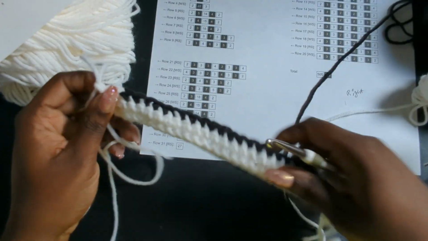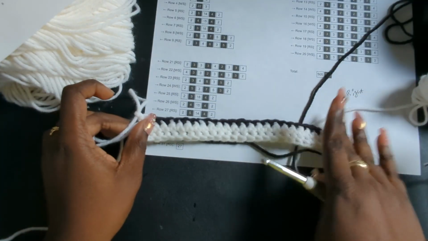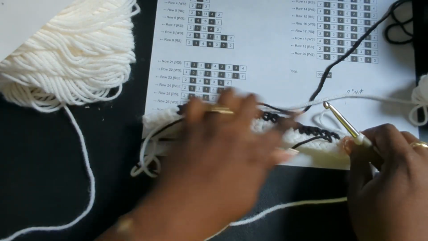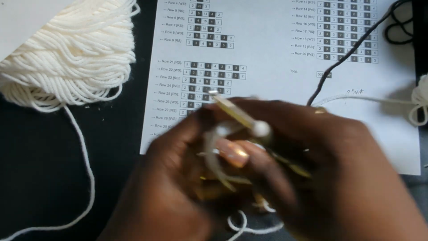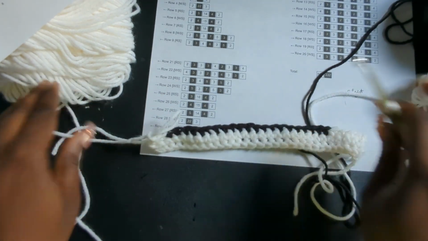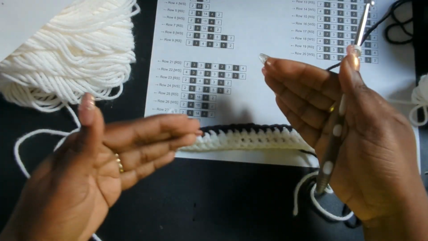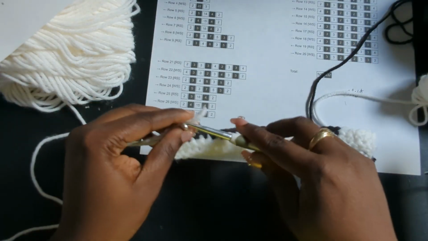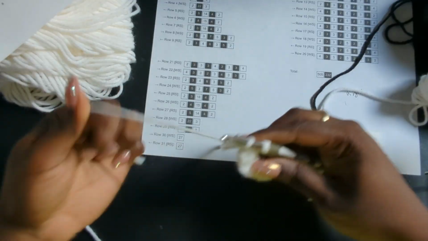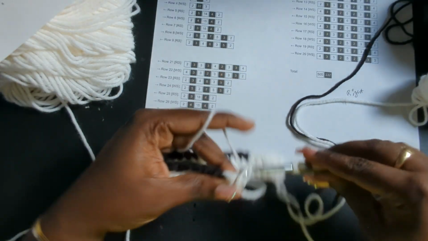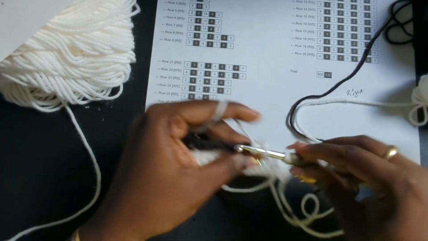I just flip it, meaning this was how we added it. I'm flipping it this way to do row 4, and I'm going to flip it back this way so that the yarn stays in place and it doesn't get that tangled. It will get tangled at some point, but you can eliminate how much it gets tangled. So this is our row 4.